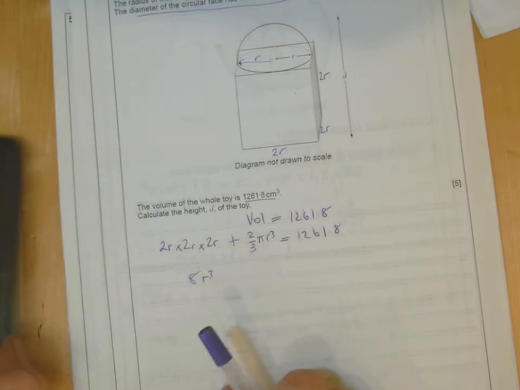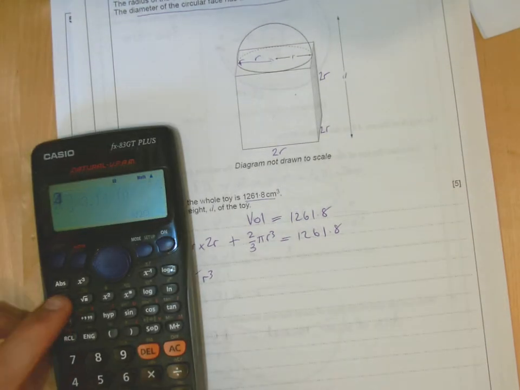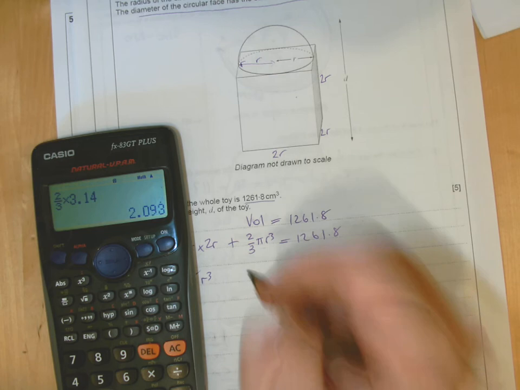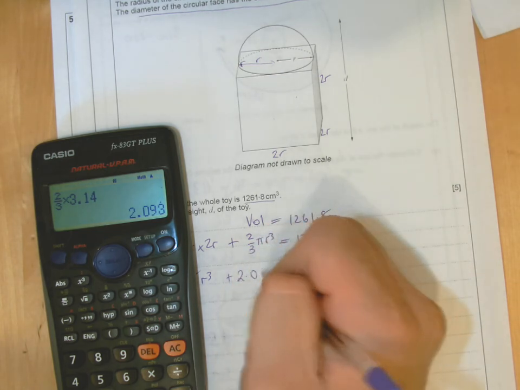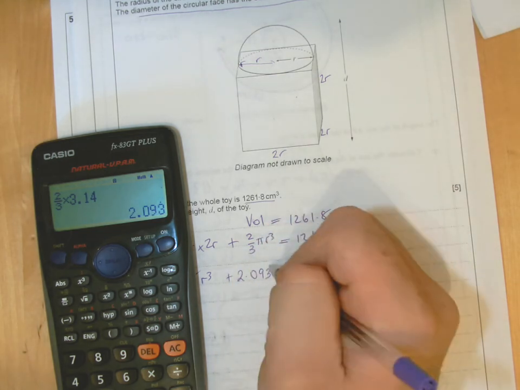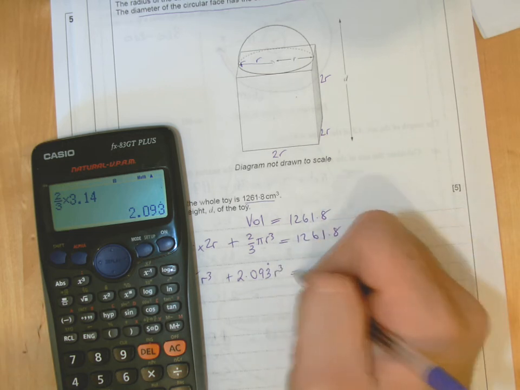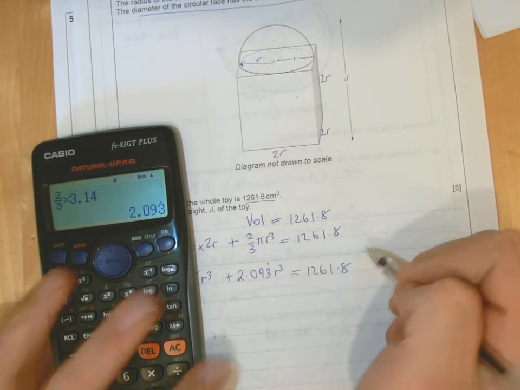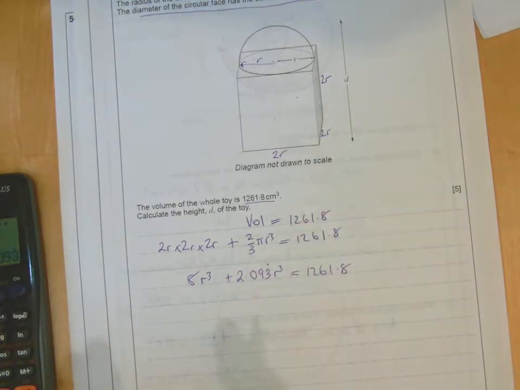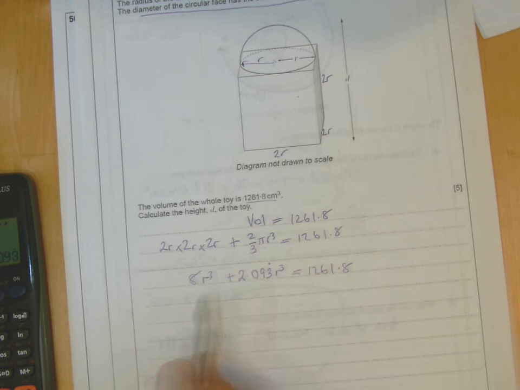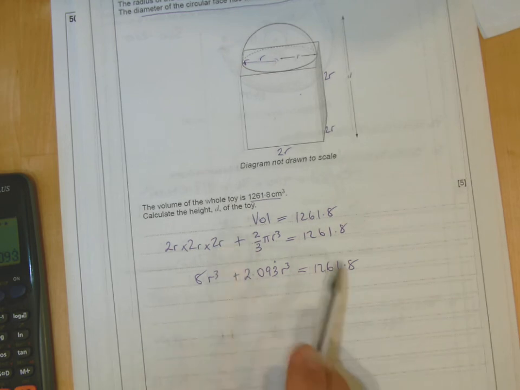Now on my calculator I'm going to do 2/3 times pi. I'm going to use 3.14, I always use that, and I'm going to change that to a decimal, so I get 2.093 recurring. Now you can include that recurring if you want, it's up to you, and that equals 1261.8. So the volume of these two objects separately is the cube and the hemisphere. Add them together, it should equal the total volume of this here.